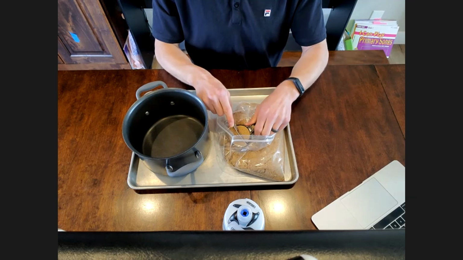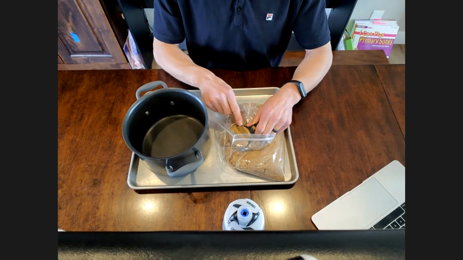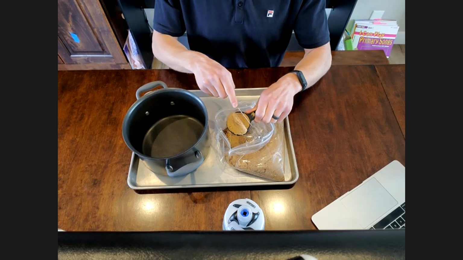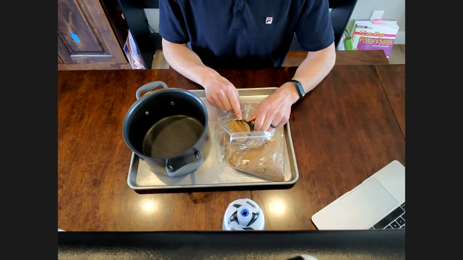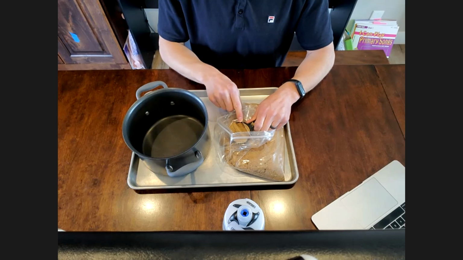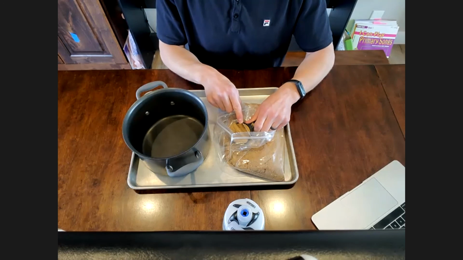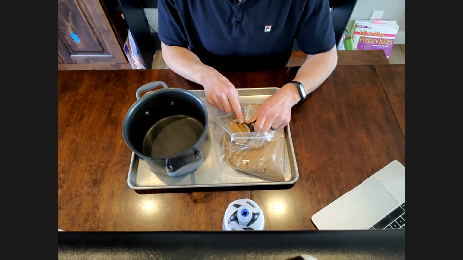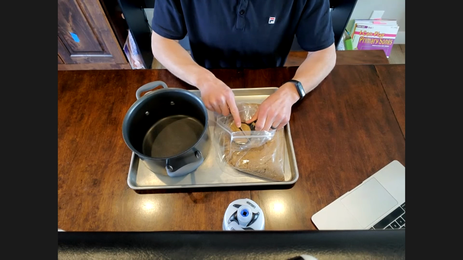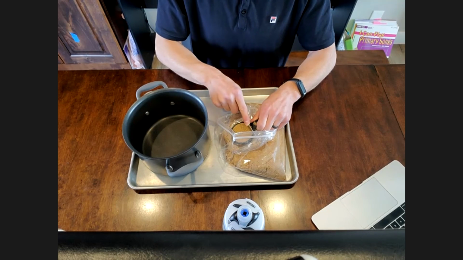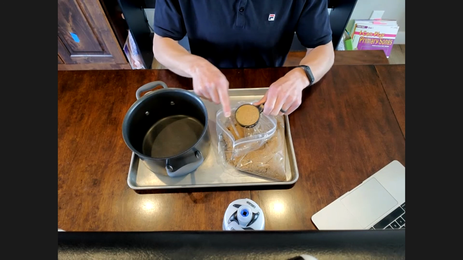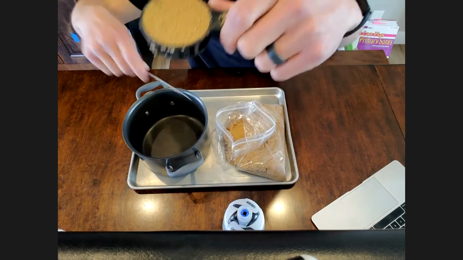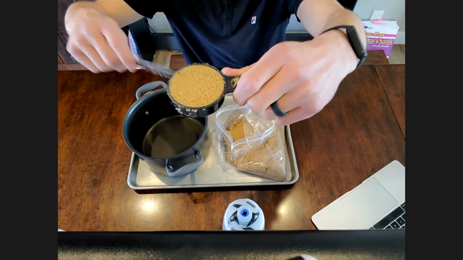So now I have the knife upside down on top of the measuring cup, going across both sides. One edge of the knife is on the edge closest to me of the measuring cup, and the other part of the knife is on the furthest edge of the measuring cup. Now I'm going to slide it back and forth across all edges of the measuring cup, and now I have a really good 1/4 cup of brown sugar.